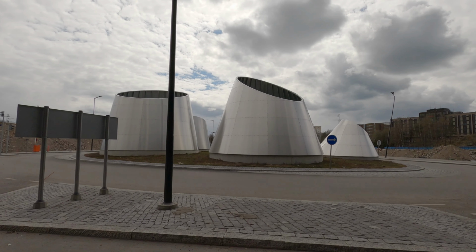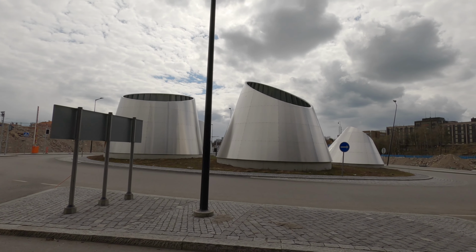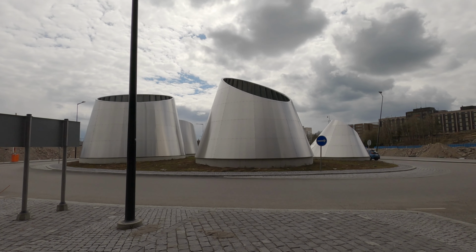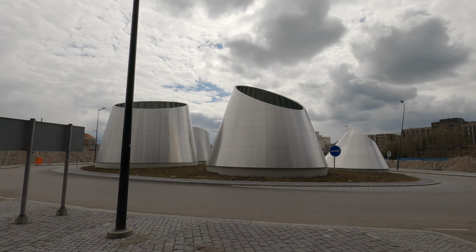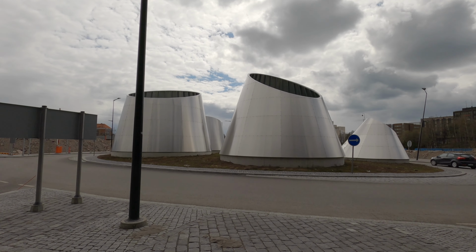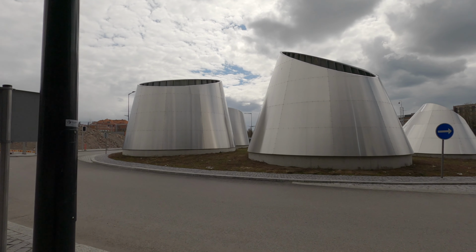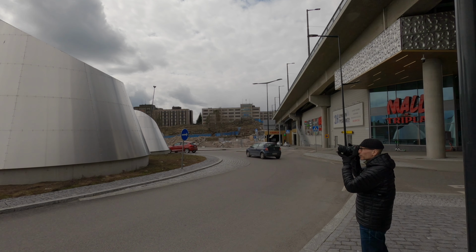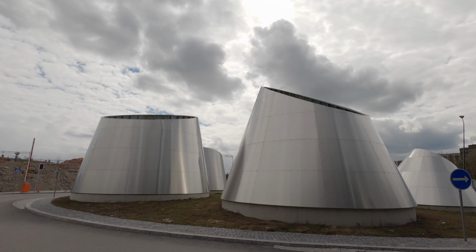Okay, this angle looks slightly better. There's some blue sky and some scattered clouds behind those cones, and I think I want to try this from this angle and see if I can find a little bit better angle from here. Okay, this looks better. It's quite a strong backlight, but I think my camera can handle that.